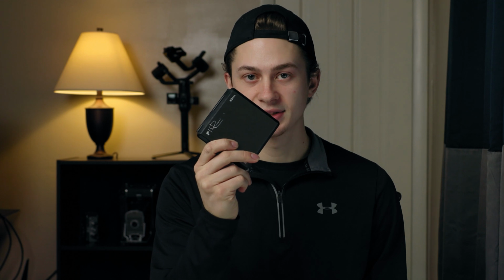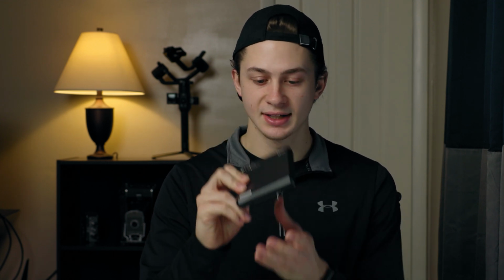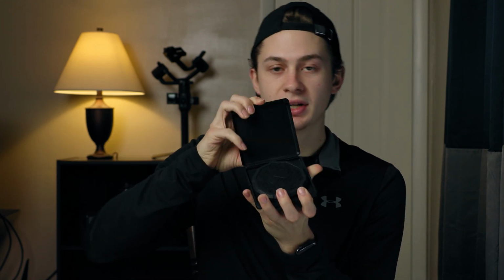Another reason I suggest this one to get is because it comes with the hard case. You also get a nice lens cover though that's rubberized, where you actually could just screw the filter on and you don't even ever have to touch the glass.